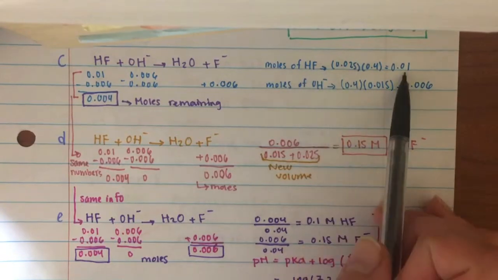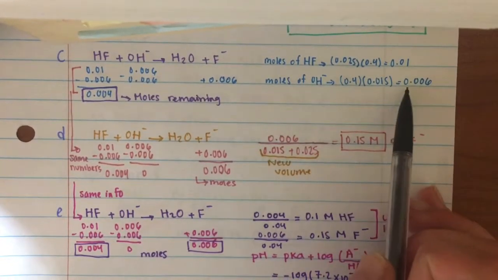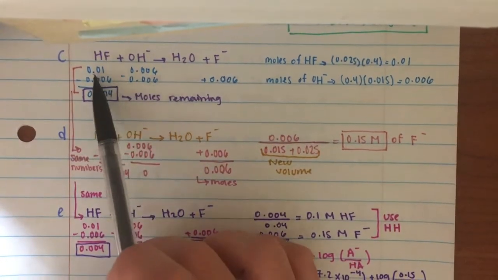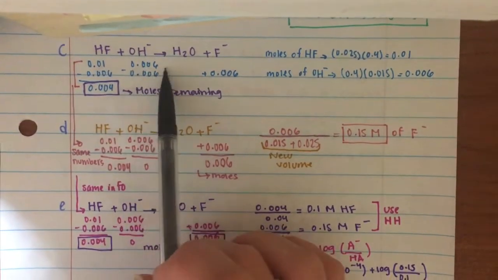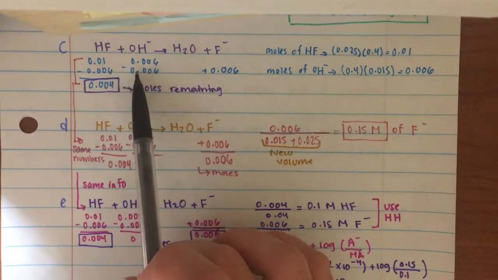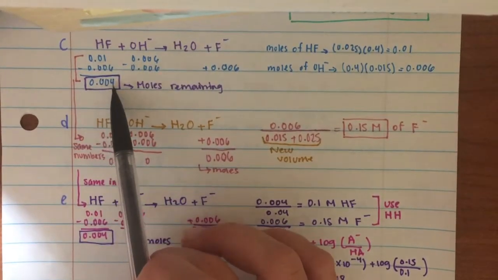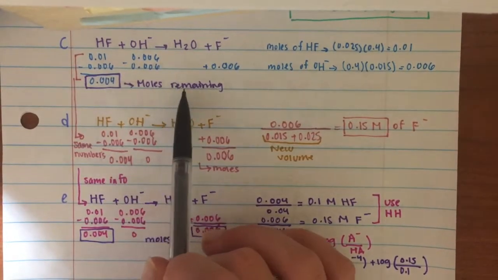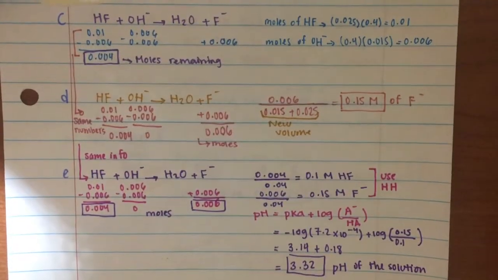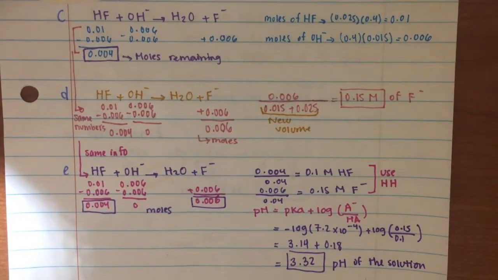So to find the moles, you just multiply the molarity by the milliliters added. This is moles of HF, 0.001, and then you do the same thing for OH, and you get 0.006. So here we plug in those numbers. Since 0.006 is the limiting reagent, you just subtract 0.006 from both sides, and you get 0.004 as the moles remaining for HF.